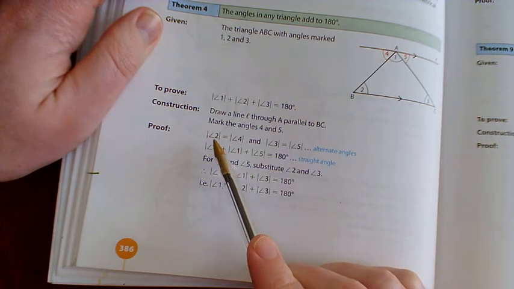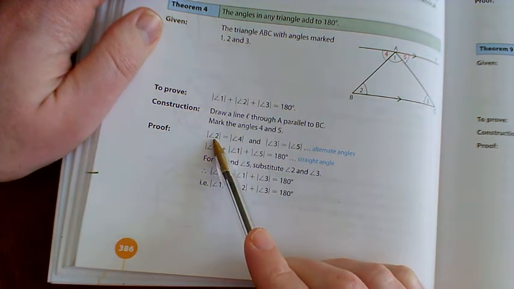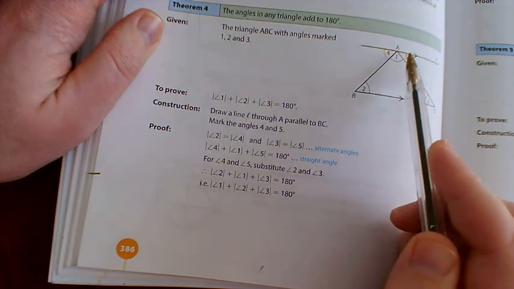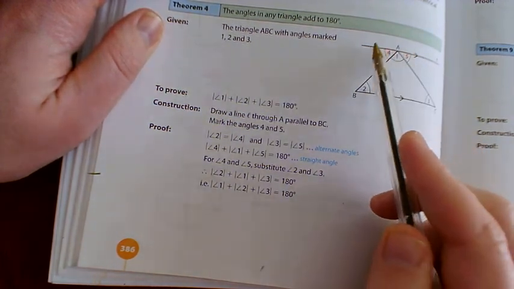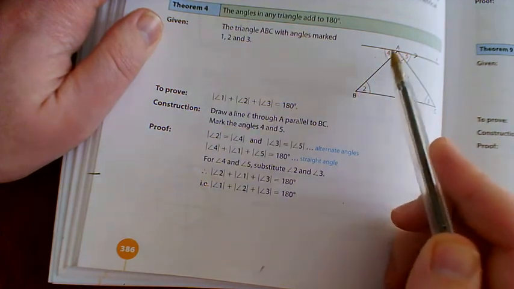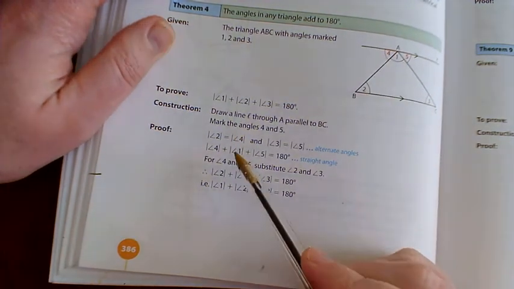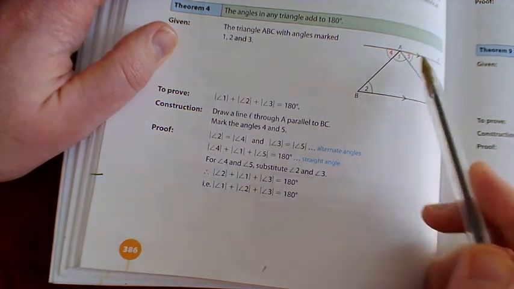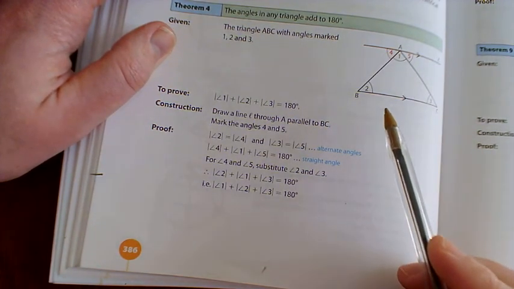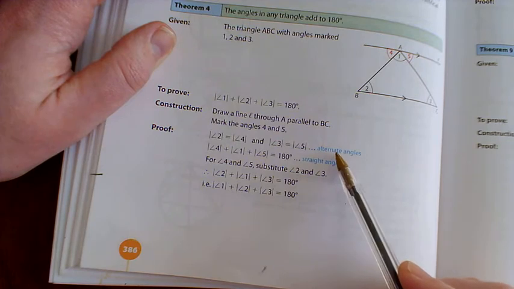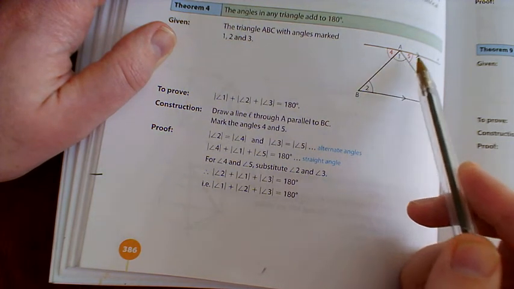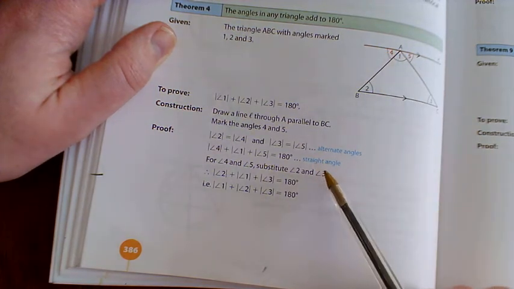You know that angle 2 is equal to angle 4. These two are equal. Why? Because you've drawn these parallel lines. This line is parallel to this line, and that's a Z angle, alternate angles. So 2 is equal to 4, and the same way 5 is equal to 3, because there's that Z shape, alternate angles as well. They write that down there. Angle 4 plus angle 1 plus angle 5 has to be 180 because that is a straight line.